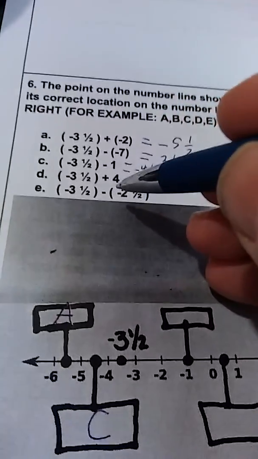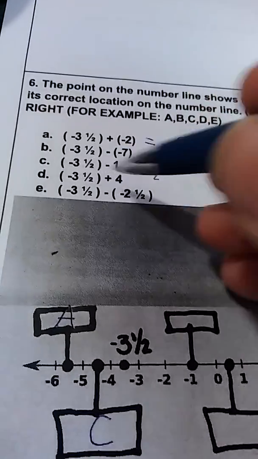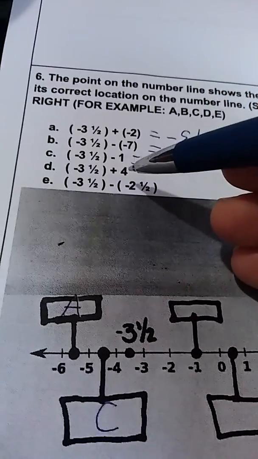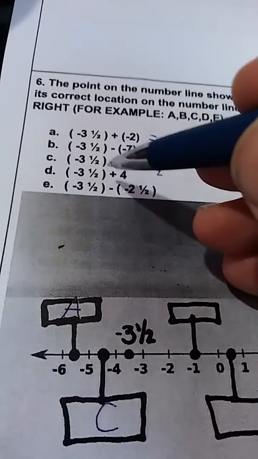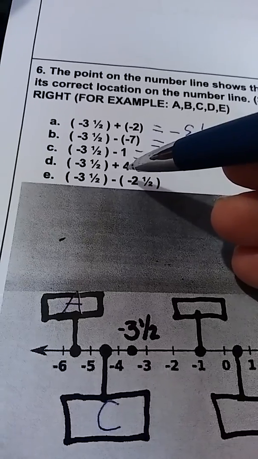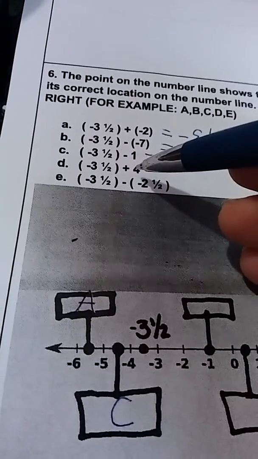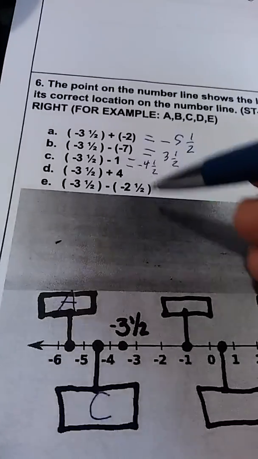Negative 3.5 plus 4. Well, we're going to go up 4 spaces. You might notice that 3.5 is pretty close to 4. So you're canceling out 3.5 of that 4. You'll get to 0. So we go up 3.5 spaces, we'll be at 0. We'll still have 1/2 step left.